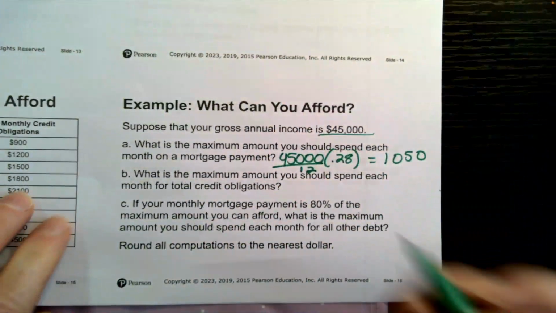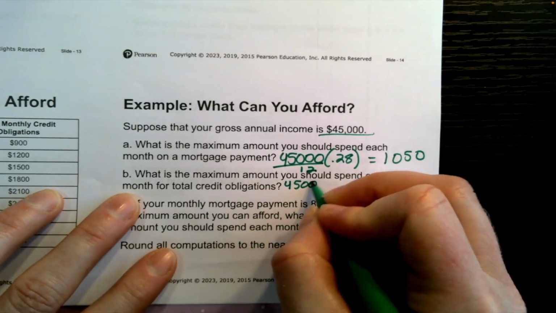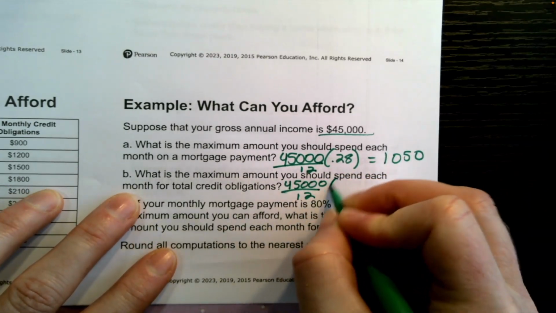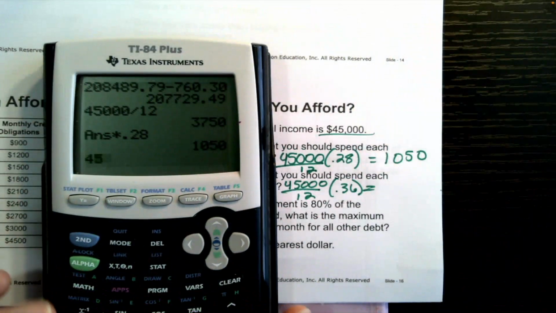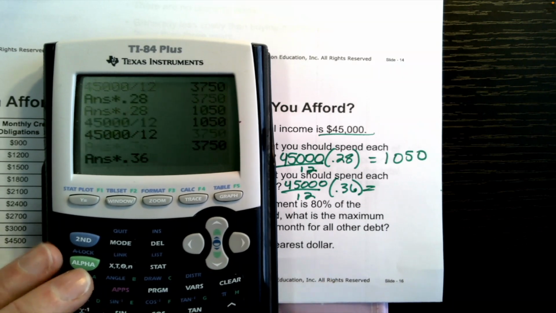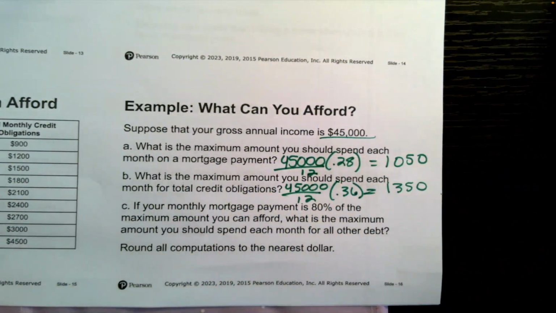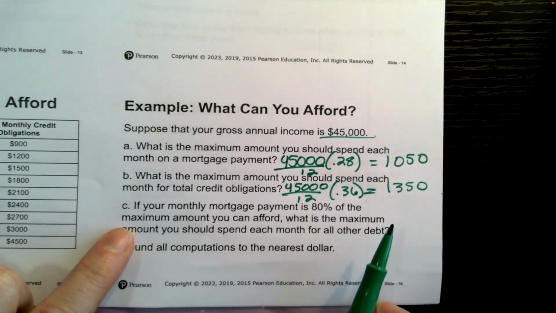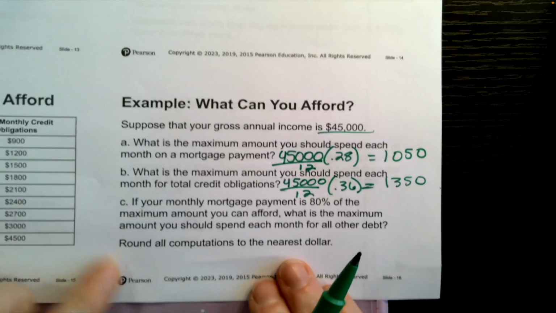Okay, so how much should you spend on total credit obligations? So we're going to do the same thing, but times the 36%. So $1,350. So only $300 can go toward anything else if you spend your max amount. If your monthly mortgage payment is 80% of your maximum amount you can afford, what is the maximum amount you should spend each month for the other debt?